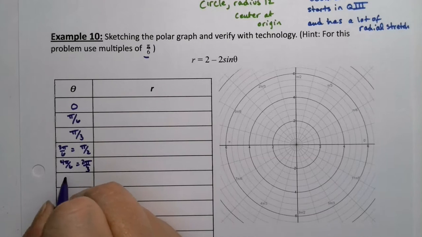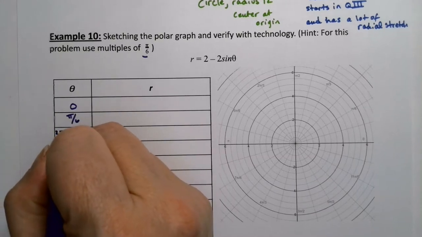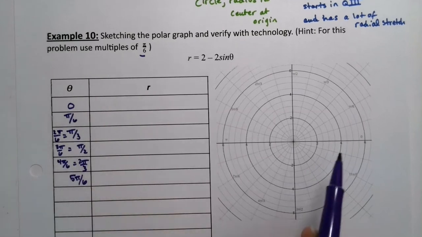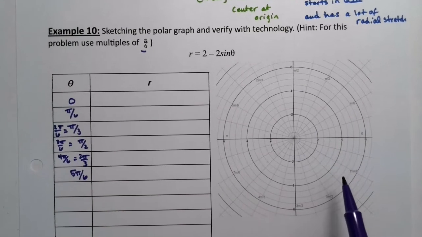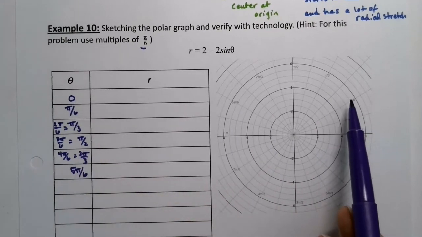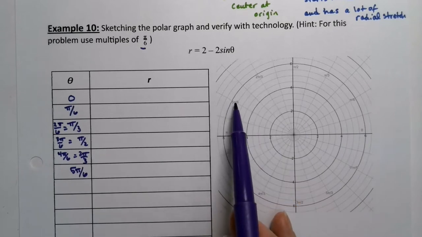Then 5 pi over 6. Oh, this one was 2 pi over 6, if you want to know how this works. So some teachers actually teach you this technique for learning most of the angles. It doesn't get you the pi over 4s, but it gets you a lot of the angles of a unit circle. So some instructor might have taught you 0 here, pi over 6, 2 pi over 6, 3 pi over 6, 4 pi over 6, 5 pi over 6, 6 over 6.